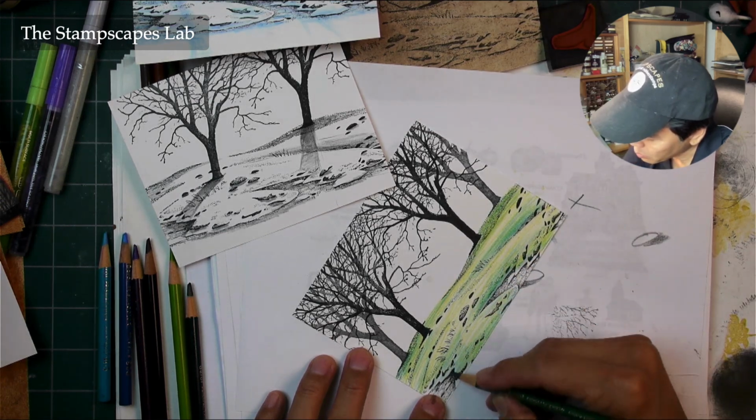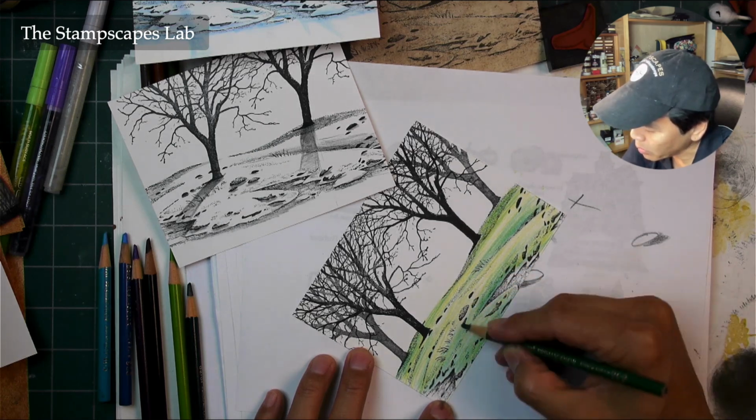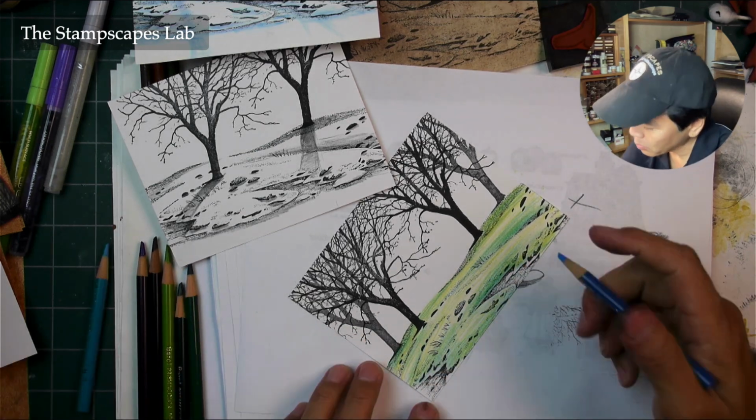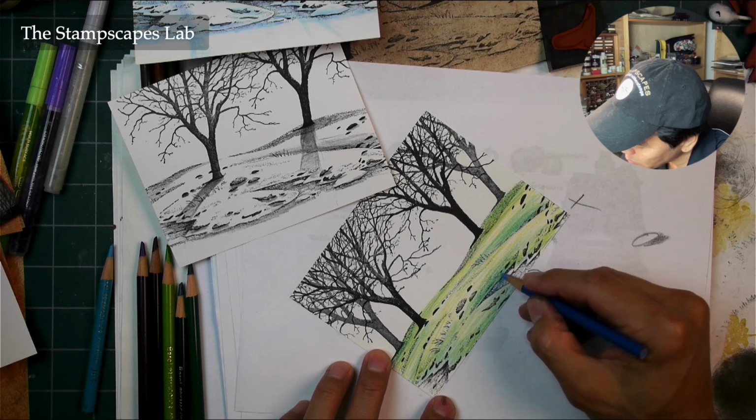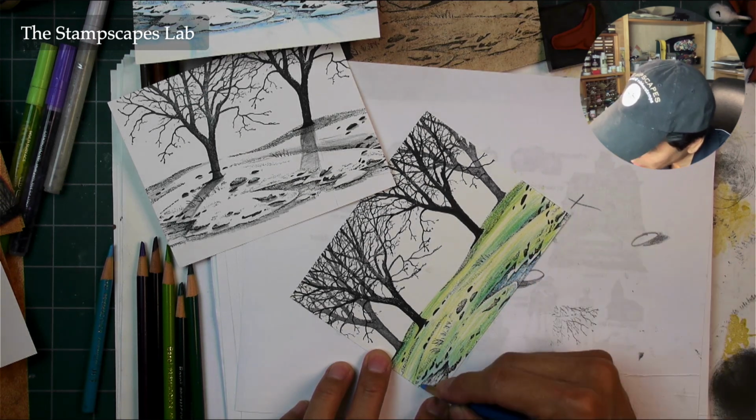Adding this one roughly where I added the second green. All right, while we're at it, we'll just add a little bit of blue into this water down here.